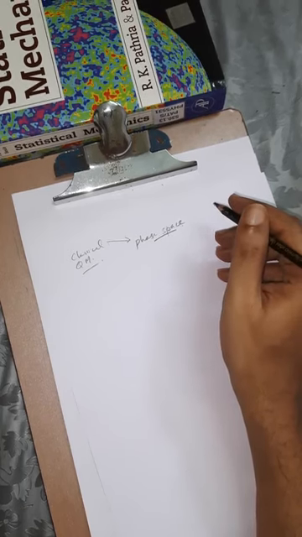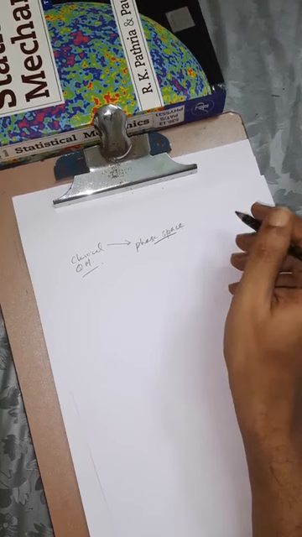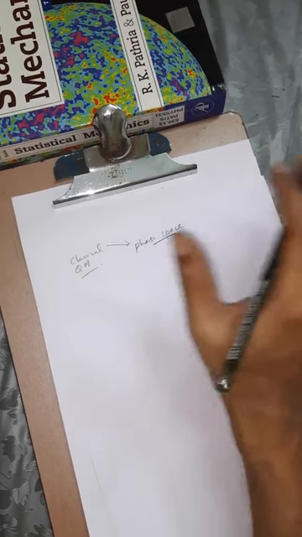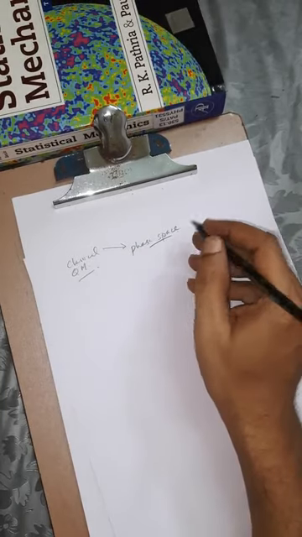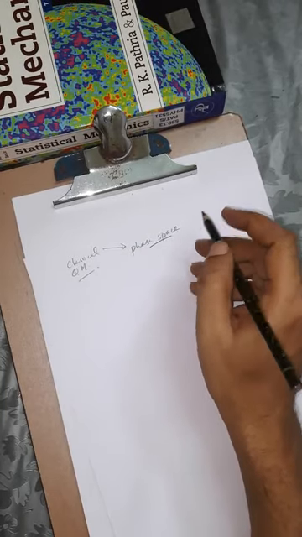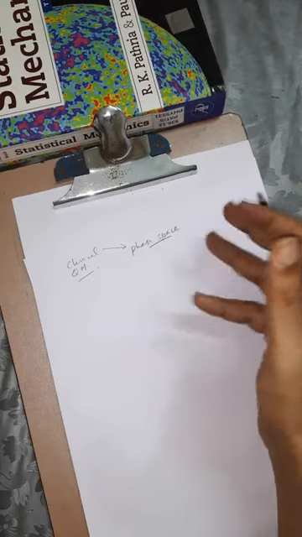Here in statistical mechanics we talk in terms of microstates and macrostates. So how does it fit into the phase space?